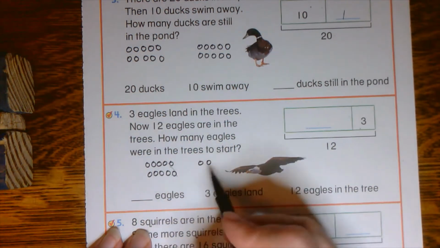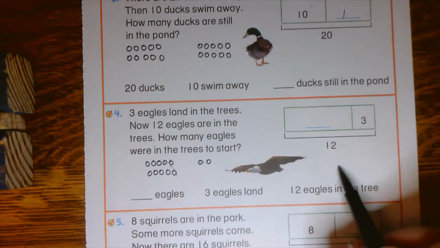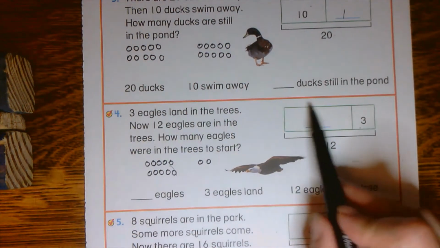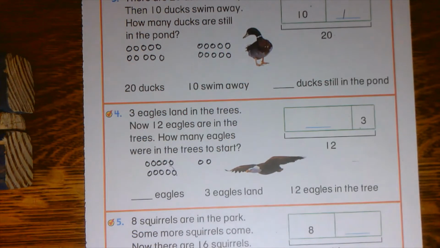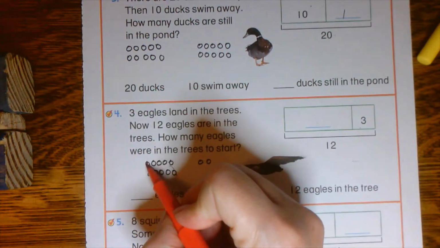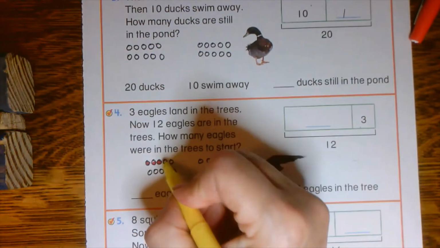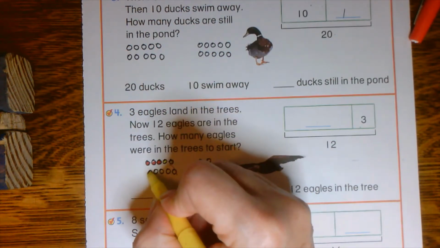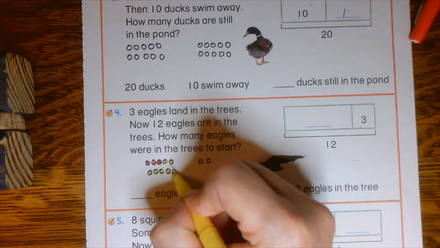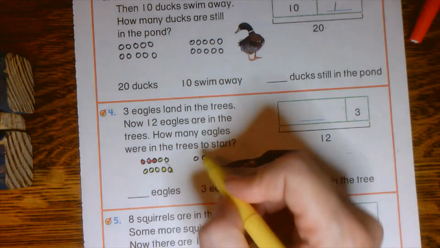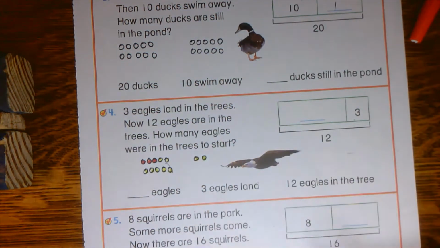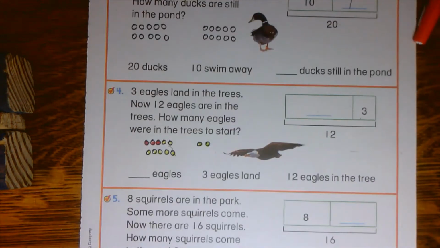There we go, 10, 11, 12. If you want to do cubes, you can absolutely do cubes too. That kind of goes more with the bar model that they're doing here. I'm going to do 3 of them red, 1, 2, 3, and now I need to see what I've got for my yellow ones. 1, 2, 3, 4, 5, 6, 7, right? 5, 6, 7, 8, 9. Go ahead and put that right there.